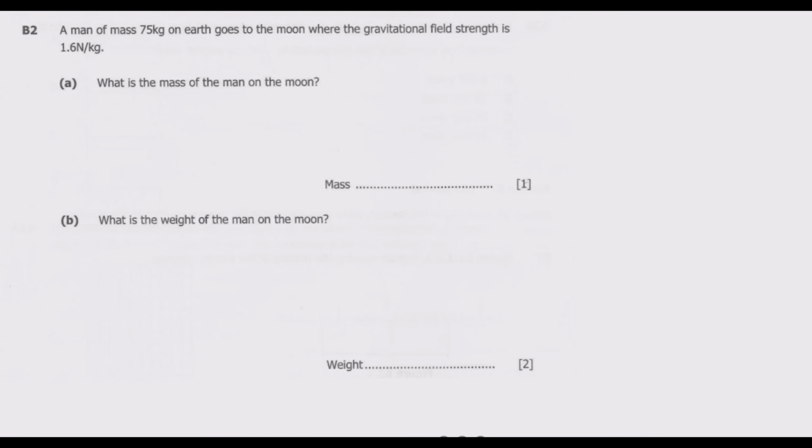Let us look at question B2. A man of mass 75 kg on Earth goes to the moon, where the gravitational field strength is 1.6 Newton per kg. Question A. What is the mass of the man on the moon? The question is asking us to find the mass.